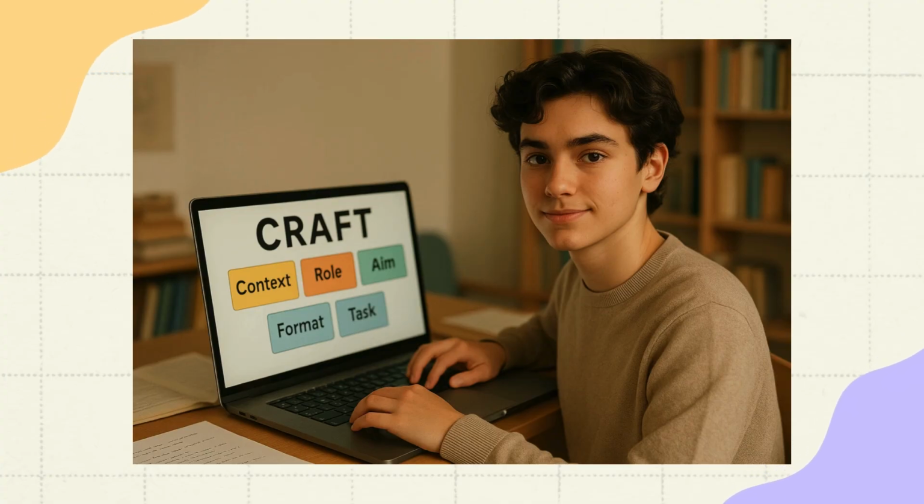The CRAFT framework provides a simple but powerful structure for getting the most out of your Gen AI interactions. By thoughtfully considering each element, context, role, aim, format, and task, you can guide the AI to provide responses that are truly helpful for your learning journey.